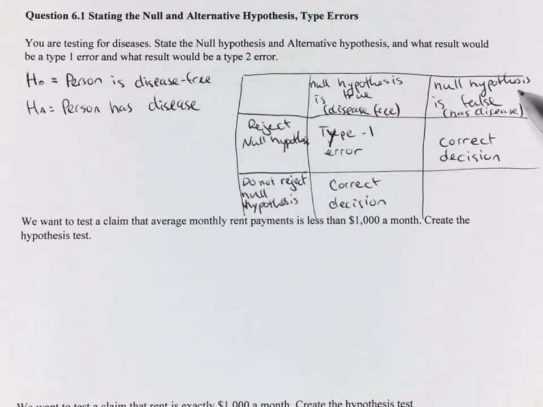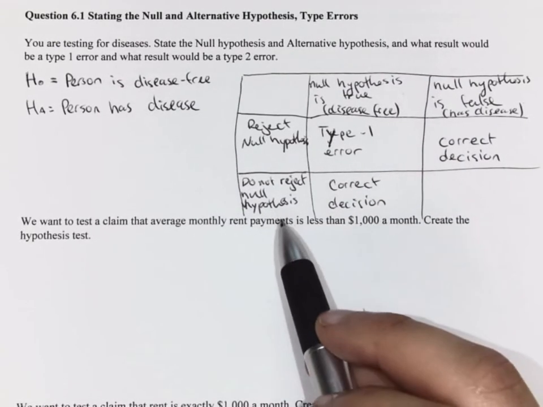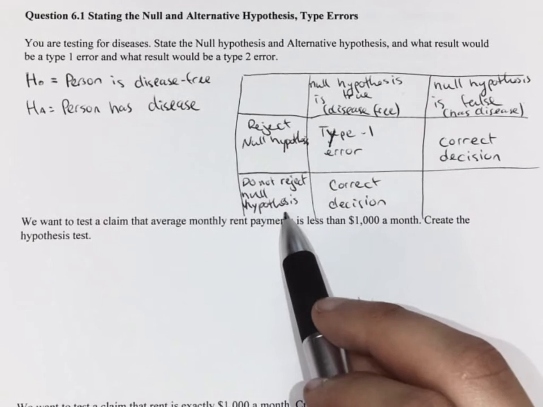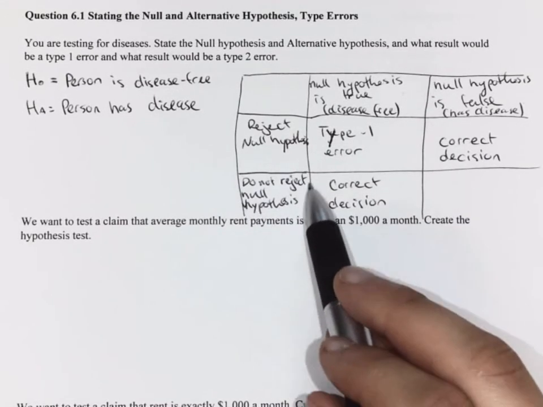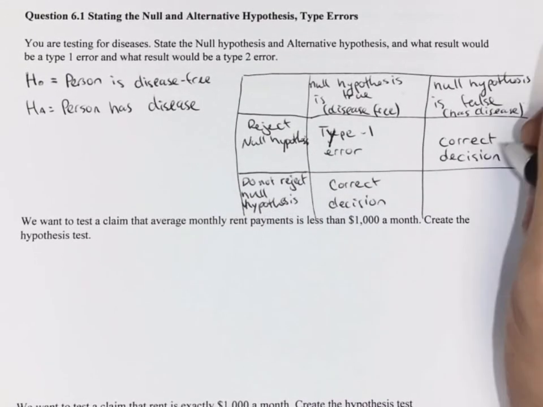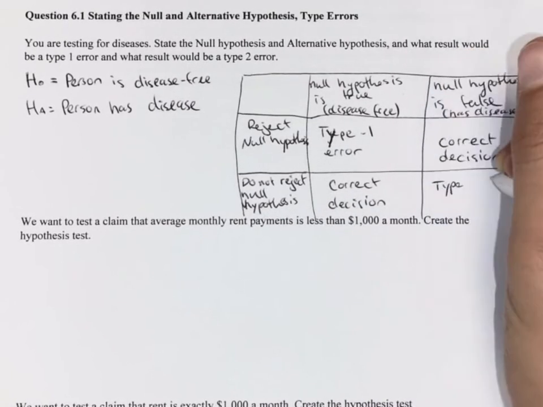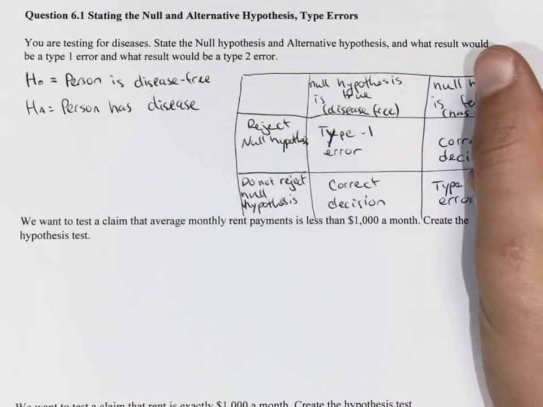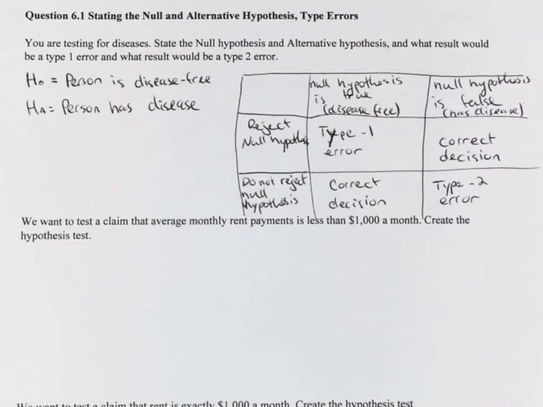When the null hypothesis is false, so the person has disease, and they do not reject the null hypothesis, so meaning the doctor or the tester believes that the person is disease-free, what we have is a type 2 error. In the medical field, that would be known as a false negative, meaning that they should have determined the person had disease, but they got a negative when they should have gotten a positive, so it's a false negative. Now, type 1 errors are far worse than type 2 errors.